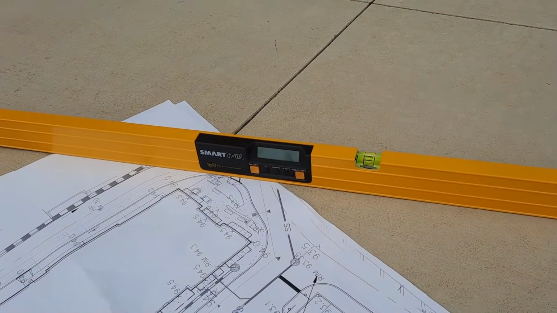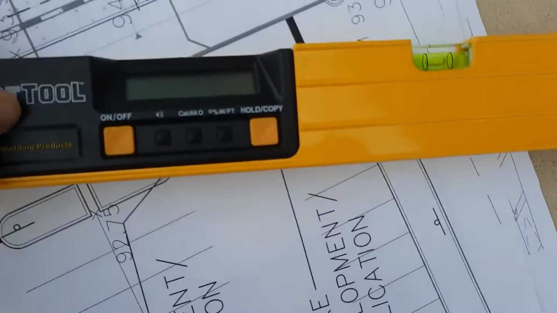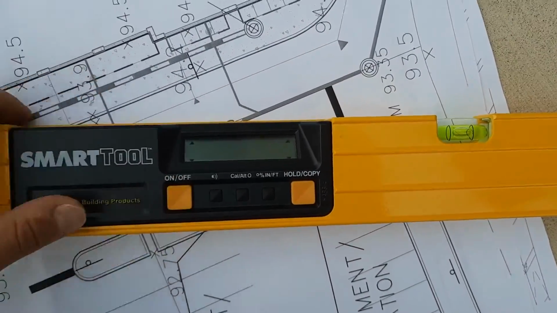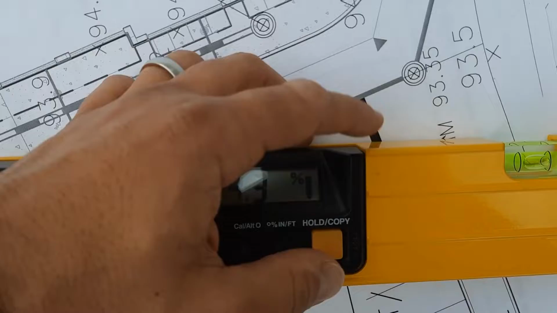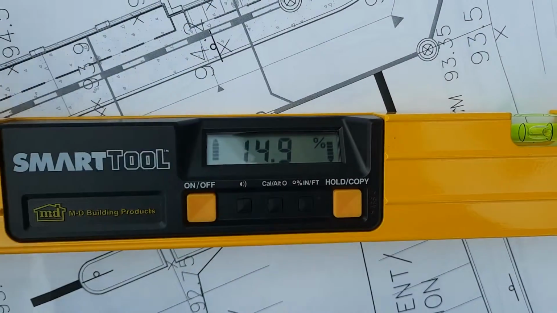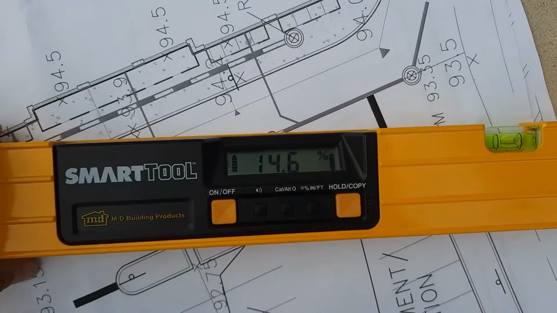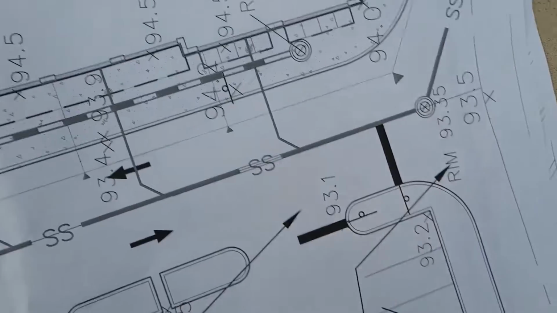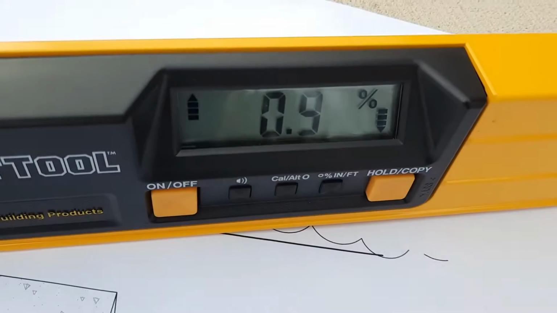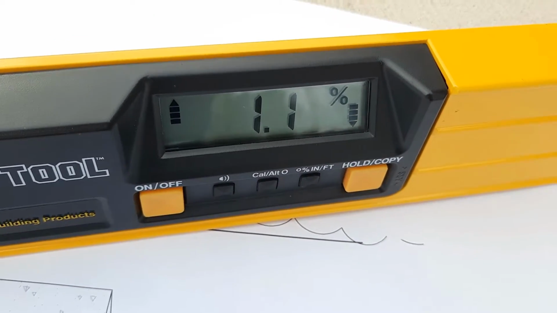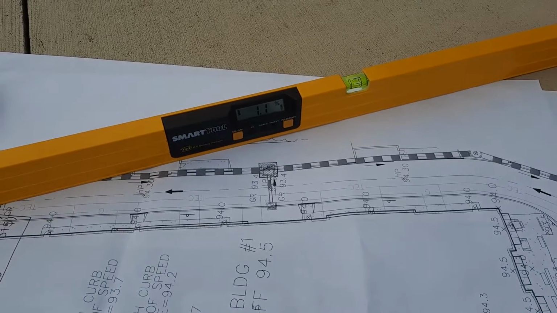And then finally, this is our smart level. I pointed this out earlier. The smart level, basically how it works is you turn it on, you calibrate it first. It's already been calibrated for me. You turn it on, and you can change whether it's reading slope, percentage, or degrees, or other things. Right now I have it set to percent because that's what I care about. All right, and then basically if you set up this smart level anywhere, it will tell you the slope of whatever you lay it on. All right, and that's what we're going to use to verify the measurements.